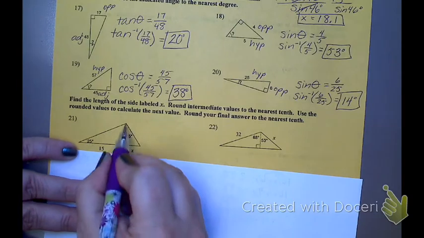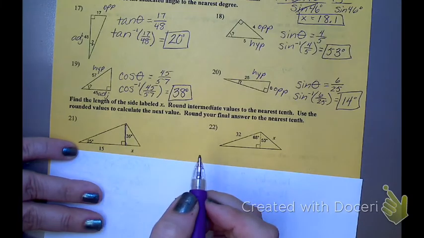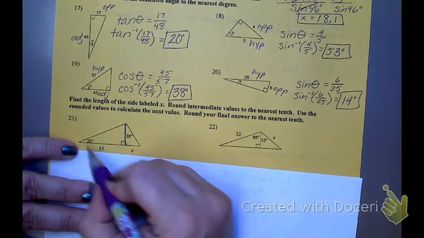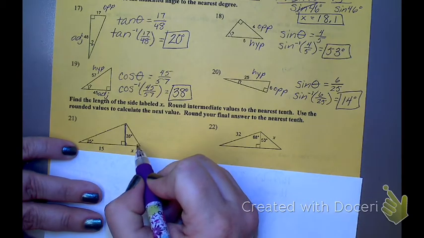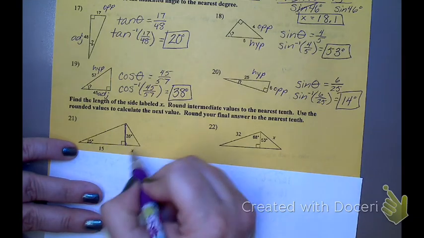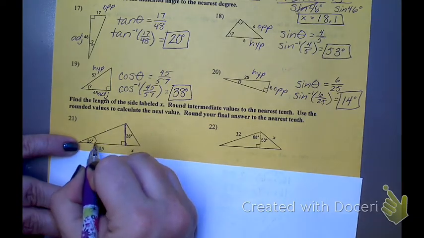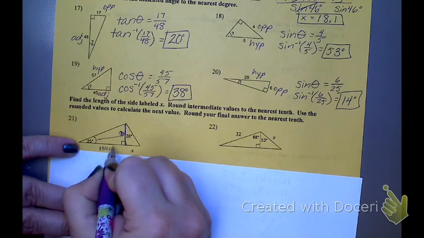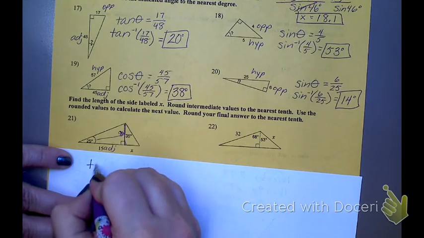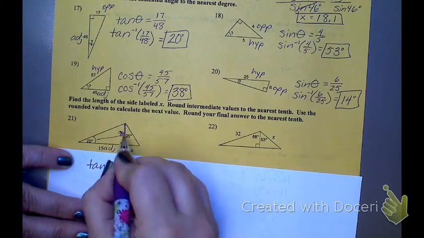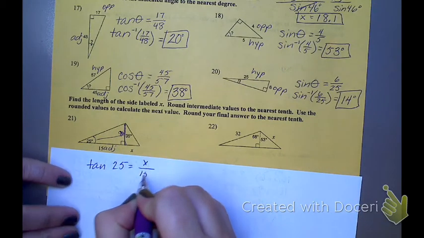So I need to find it from over here first. So that way I can get a number there, and then once I have a number there, then I can use it here. So if I use this 25 degrees, I have opposite and adjacent. That's tangent. So tangent of 25 is equal to opposite, which I'm going to call x, over 15.